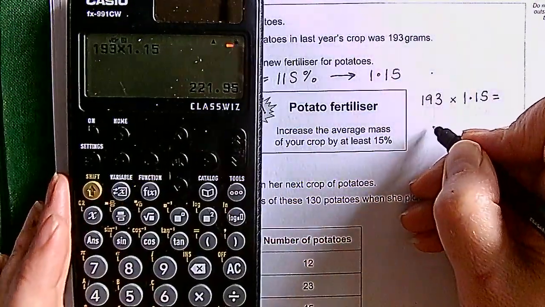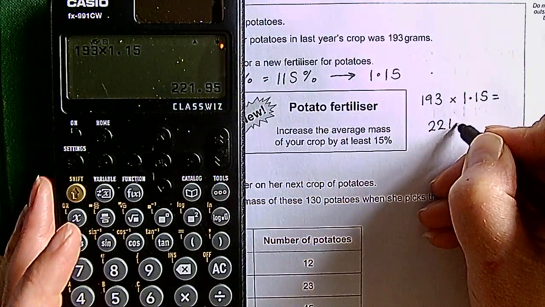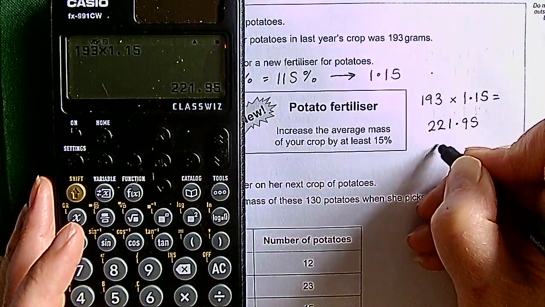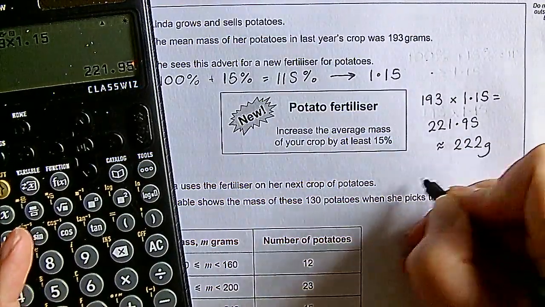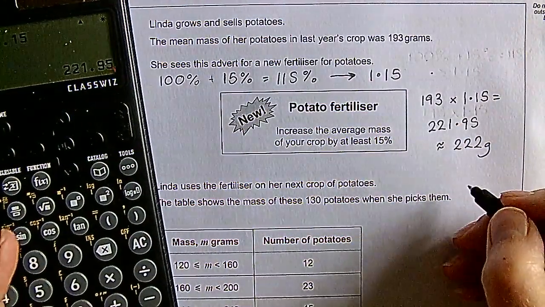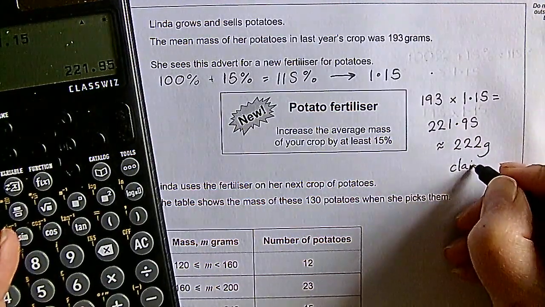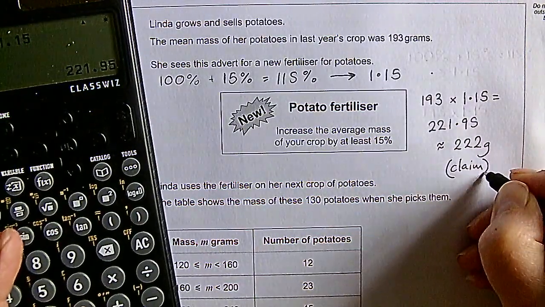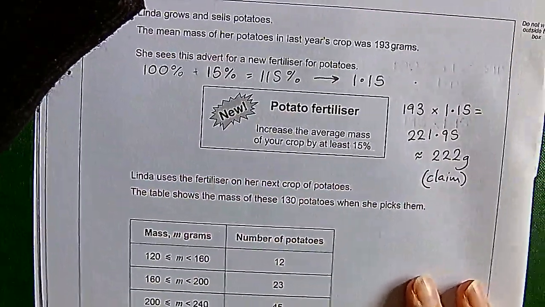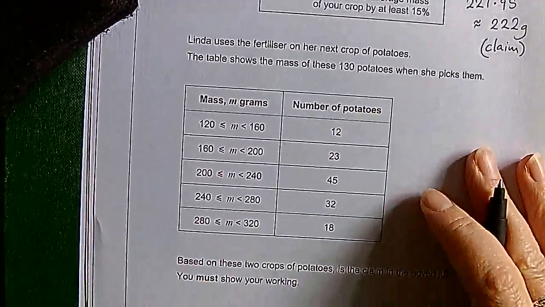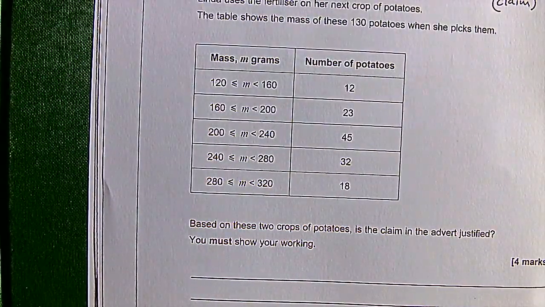Okay, so we are looking at an average of 221.95. I'm going to round that to 222 grams if it's true. And now we're going to evaluate that claim using some actual data from this year's crop. But we don't have a mean yet.